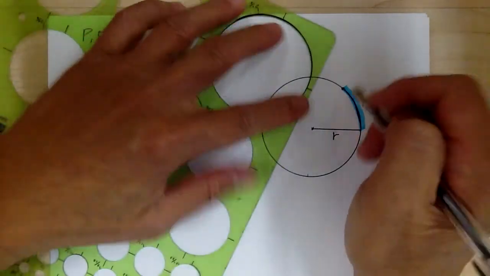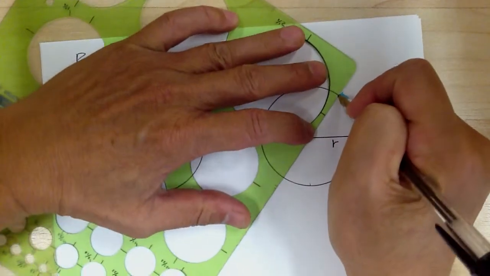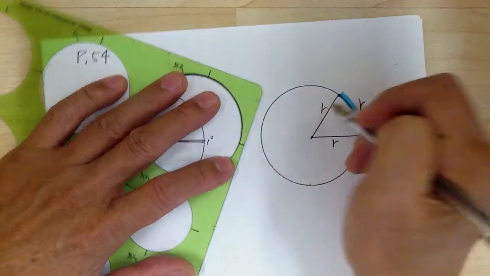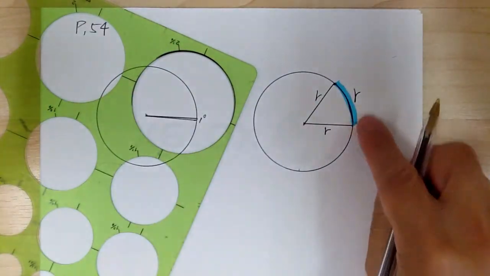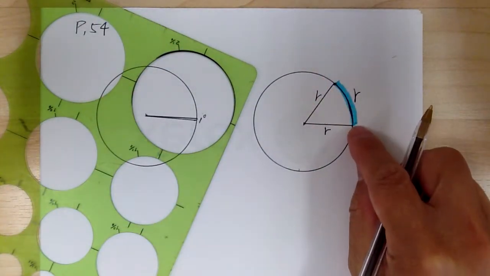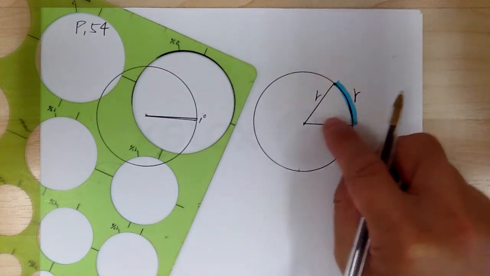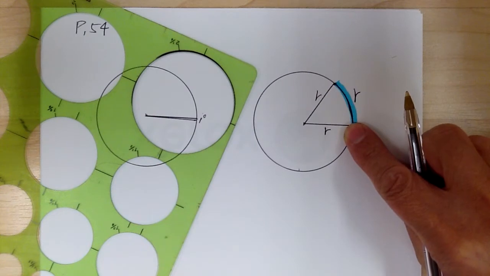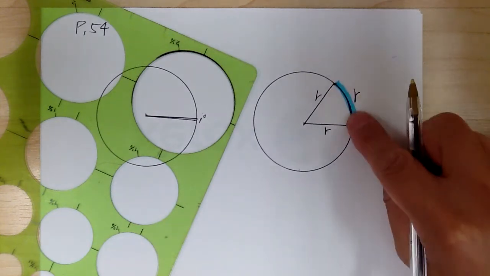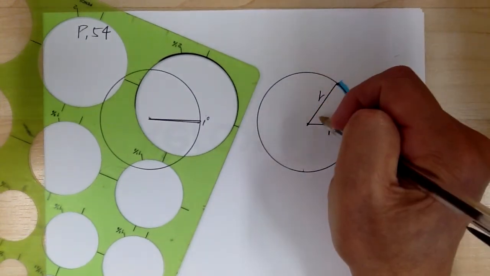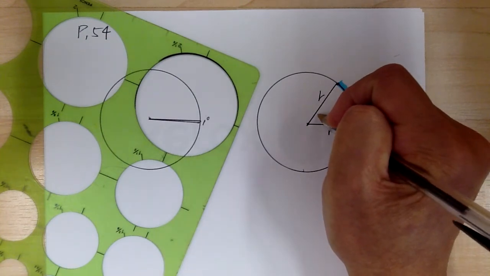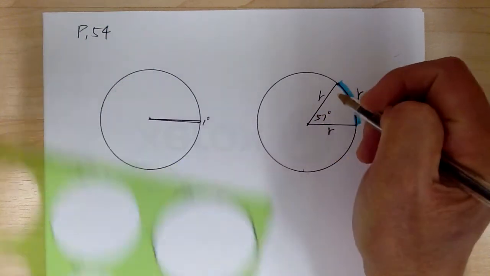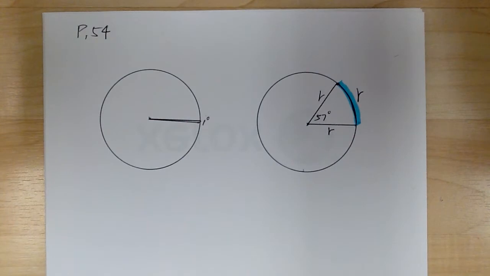And so it's not quite an equilateral triangle. So this is r, and this is also r. Now notice the arc, because it's curved, it's not quite 60 degrees. If it's straight, then you get an equilateral triangle. But because it's curved, the angle is a little bit smaller. So this is approximately 57 degrees. That's the definition of the radian.